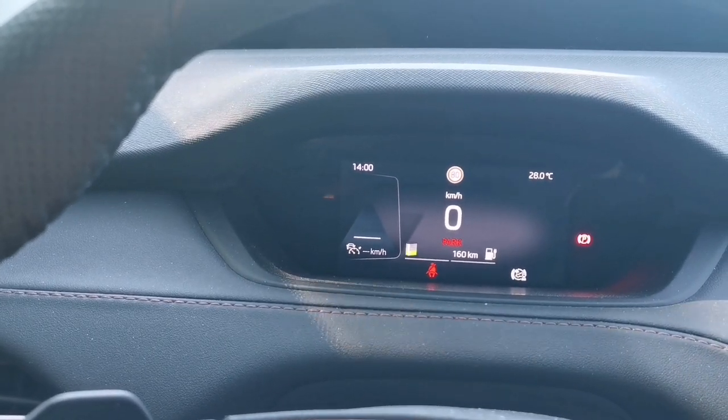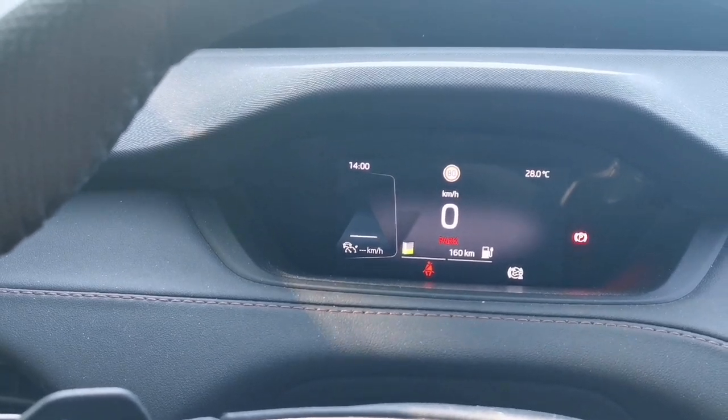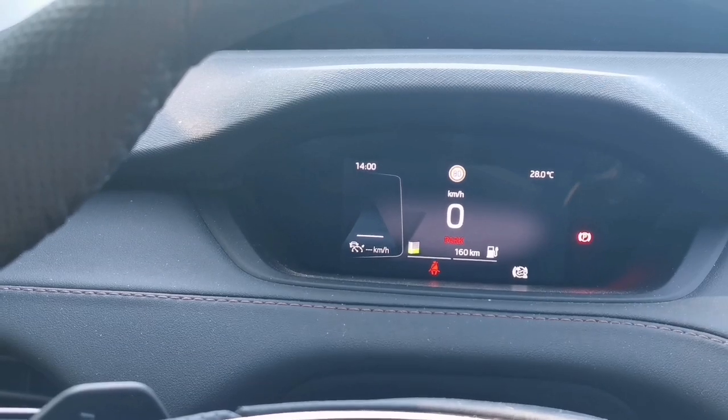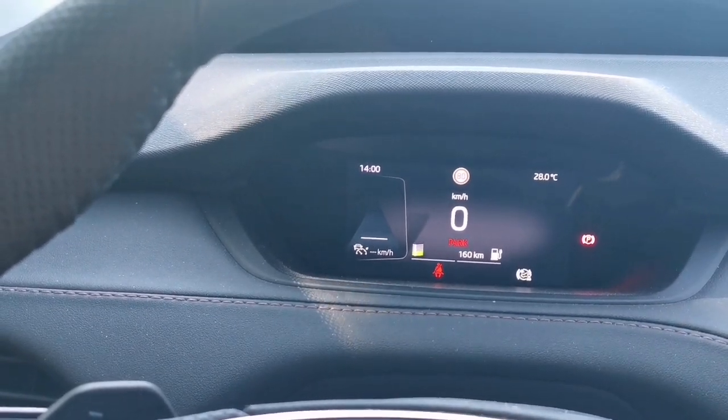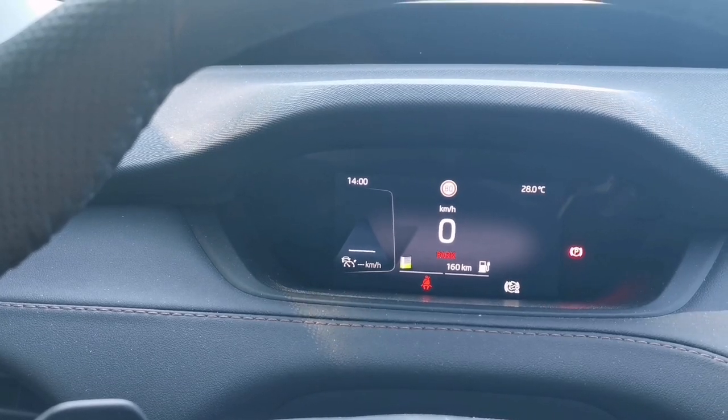Also, how do you say it? Total consumption, charging capacity. So at what rate the car is charging when you have it plugged in, you also cannot see there. You need to go into settings. And there are a couple of other things that could have been added to this display.